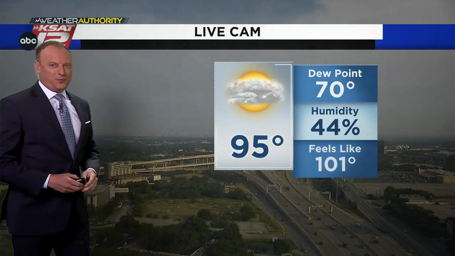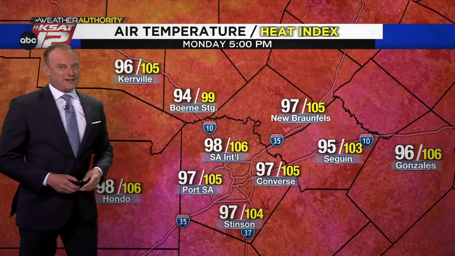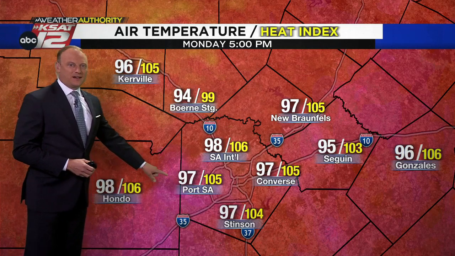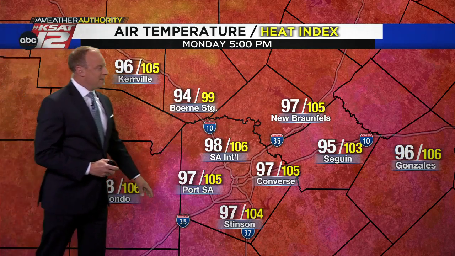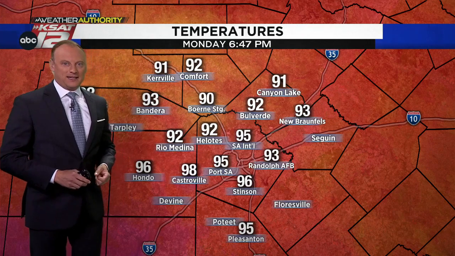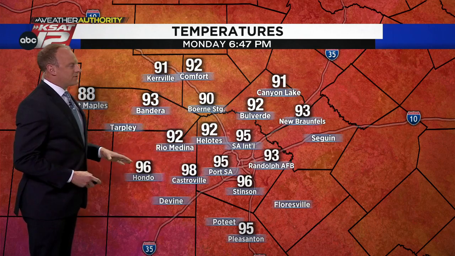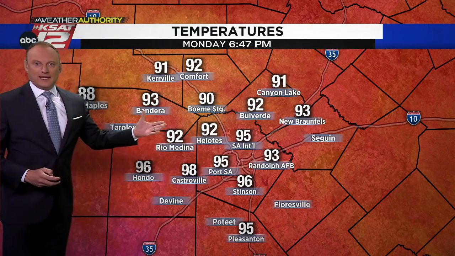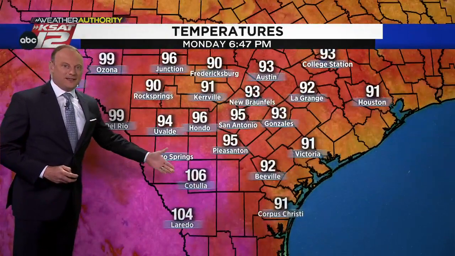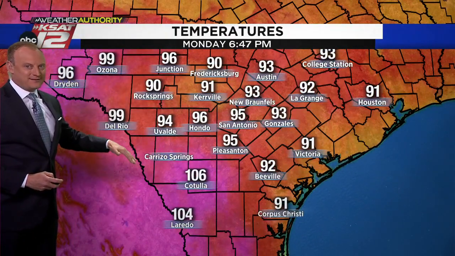95 now with that hazy, hot, humid sky out there. Dew point of 70, and that makes it feel like it's 6 degrees warmer than the actual air temperature. And that mugginess, it's sticking around. Port SA, 97, feels like 105. Hondo, 98, feels like 106. Gonzales, 96, feels like 106. So we're really adding on to that heat index with that mugginess out there with the dew points around 70 and even in the low 70s. You look at actual air temperatures right now, generally in the 90s, 91 Canyon Lake, 90 Bernie Stage Airfield, but you get farther south and west of town, creeping into the triple digits.